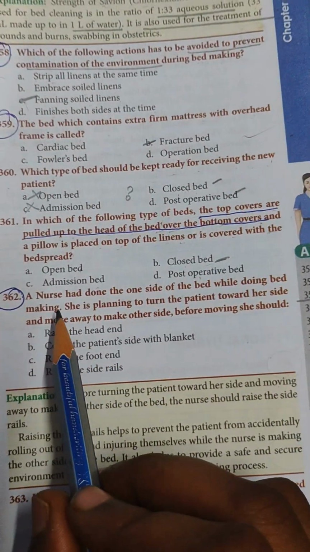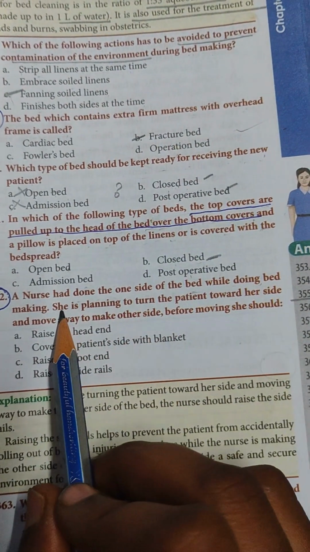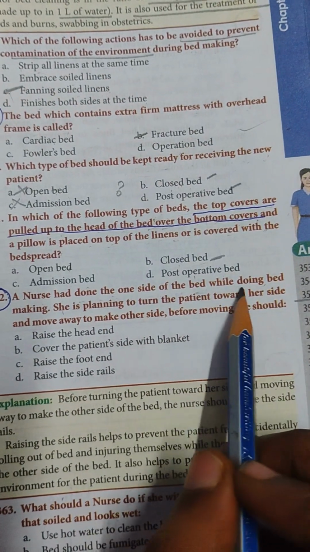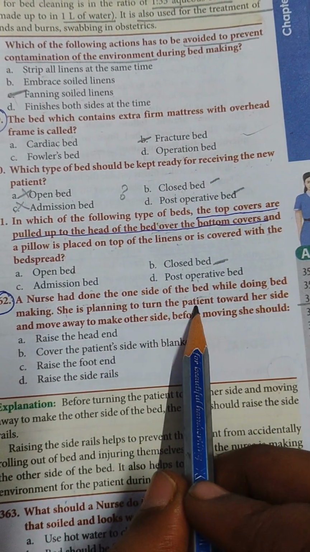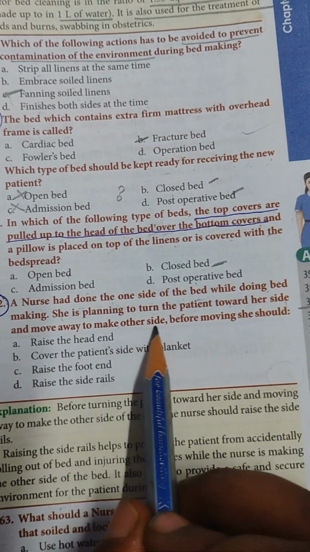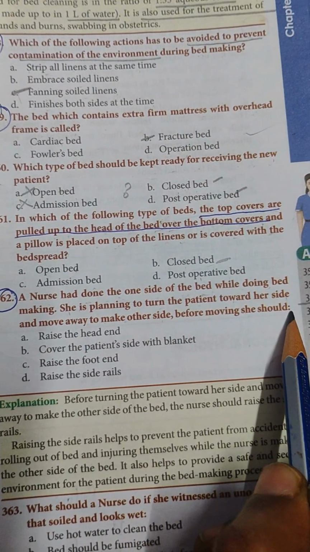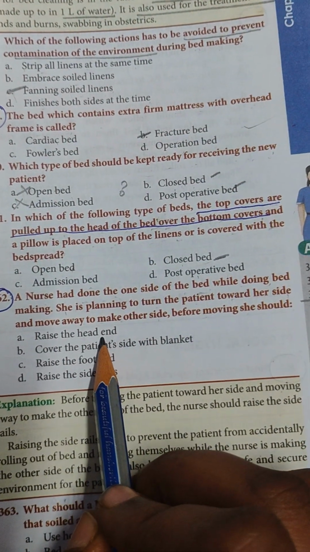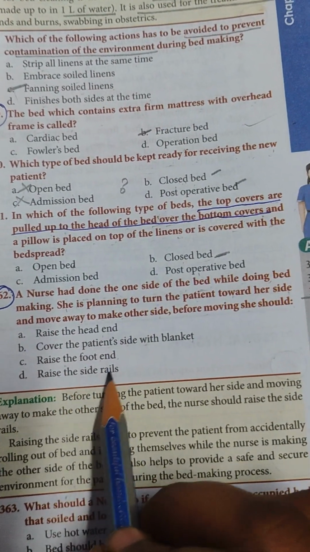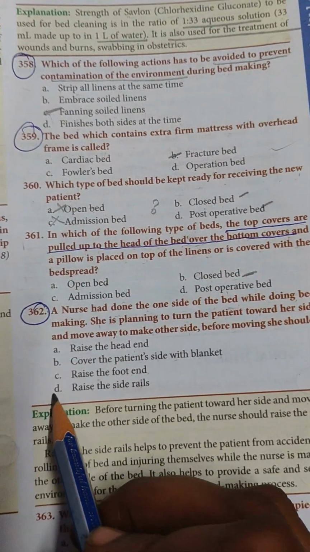Then next question, a nurse has done one side of the bed while doing bed making. She plans to turn the patient towards her side and move away to make the other side. Before moving, she should raise the head and cover the patient's head with a blanket, raise the foot, or raise the side rails. And the correct answer is option D.